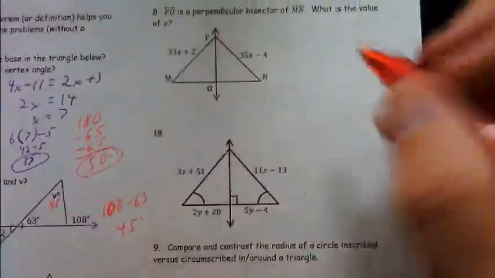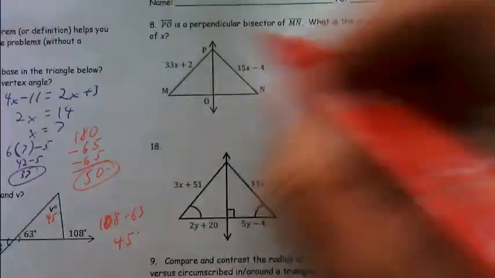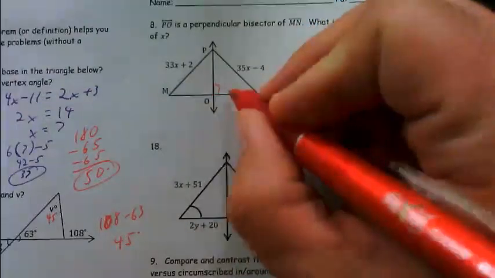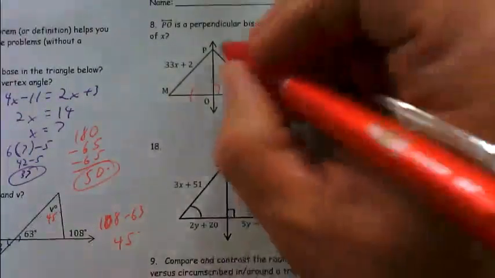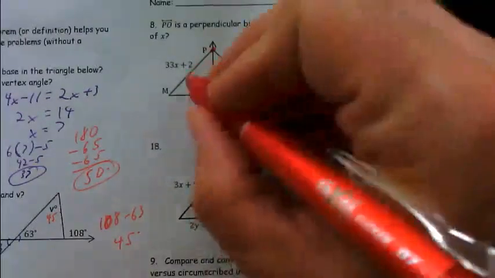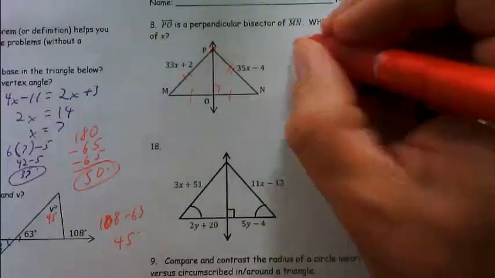This is based on the idea of perpendicular bisector. Here they tell us we have a perpendicular bisector. So that means that this point has to be equidistant to both the endpoints. So we set them equal and solve.